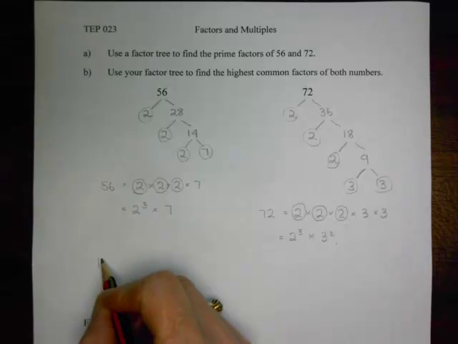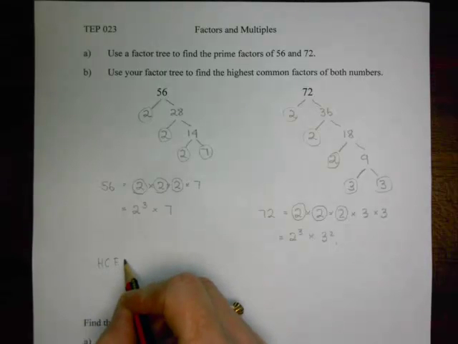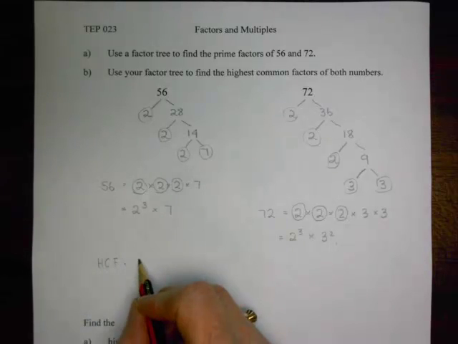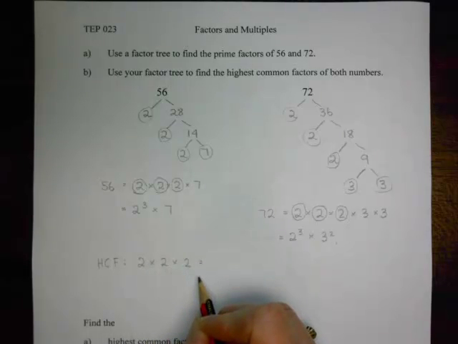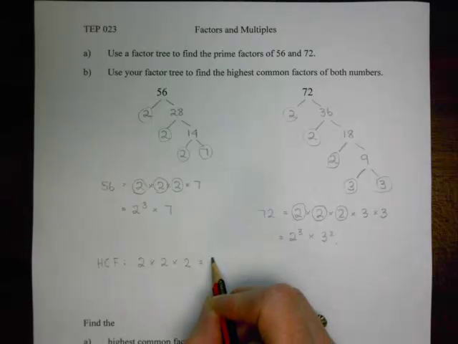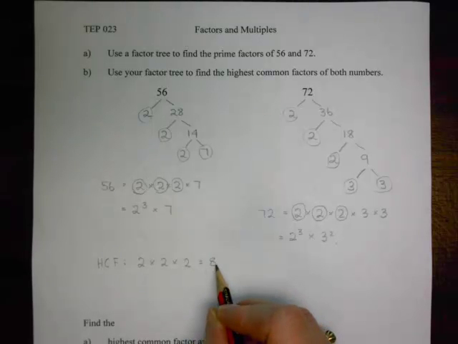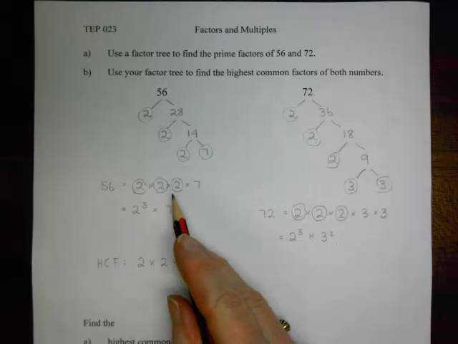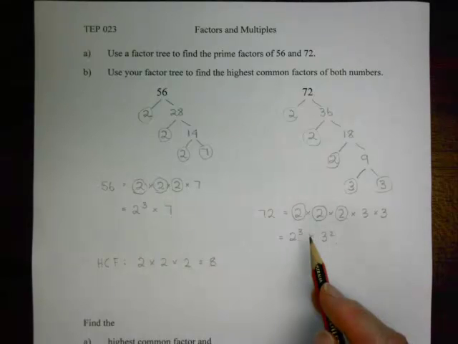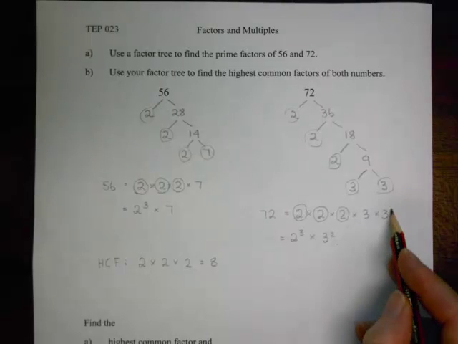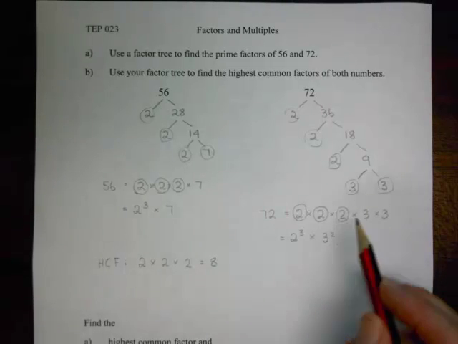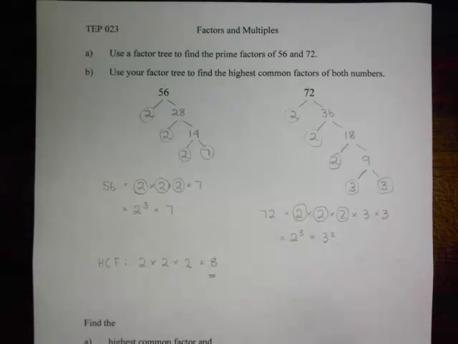So we can say the highest common factor of 56 and 72 is 2 times 2 times 2, which is your 2 cubed, which is 8. Now if you think about it, 8 divides into 56 7 times, and 8 divides into 72 9 times. So we found our highest common factor of the two numbers 72 and 56.